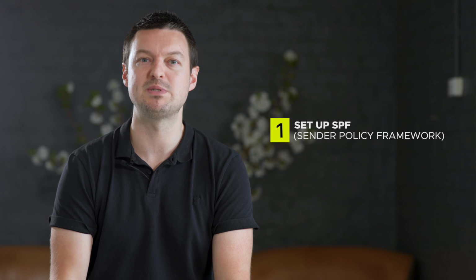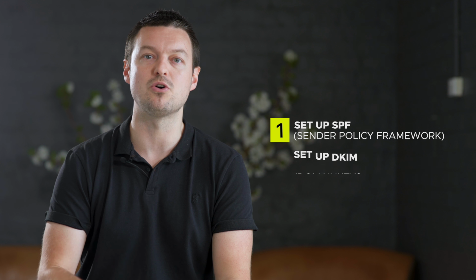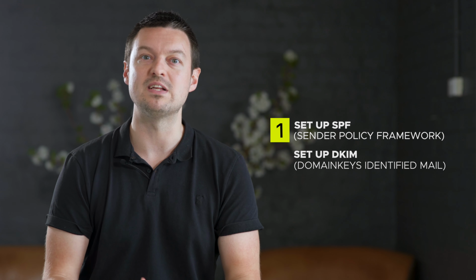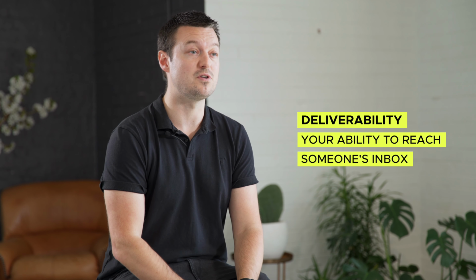Number one is SPF. These are specific tags that you can put inside your DNS to make sure that the mail can be verified as coming from your server. Your email provider should be able to provide you this. There's also another one called DKIM. It's important to have this set up because if you don't, it can affect your deliverability, which is your ability to even reach the person's inbox in the first place. So that's one of the most important things you should do if you're using any email provider to send emails: have your SPF and DKIM set up.